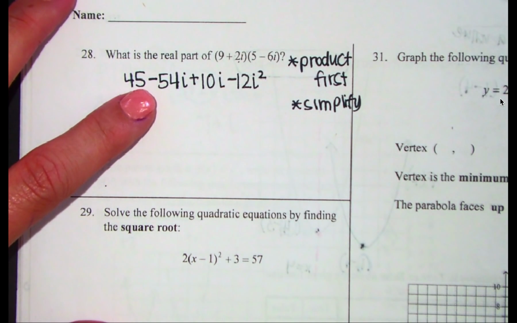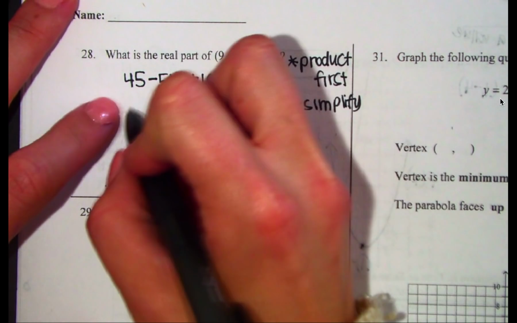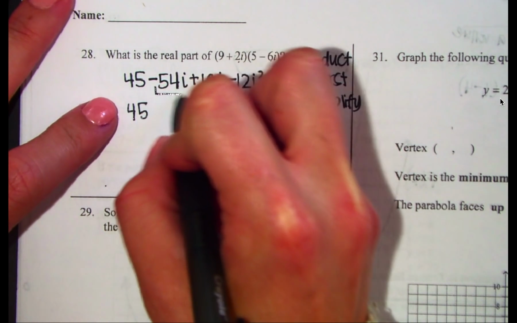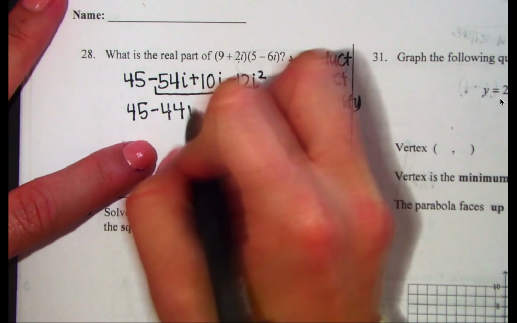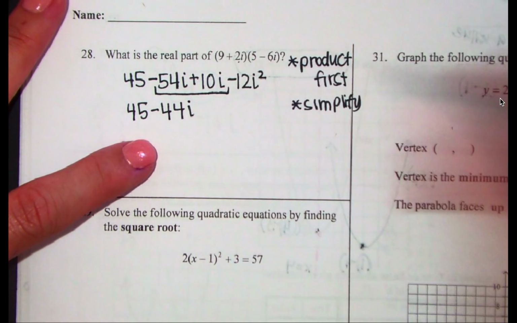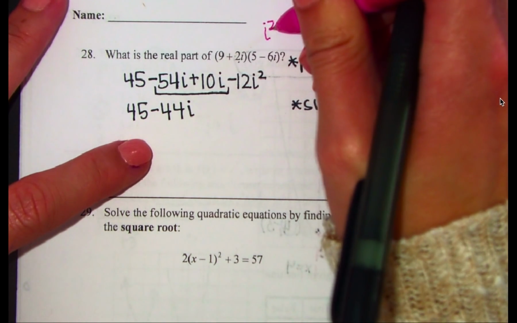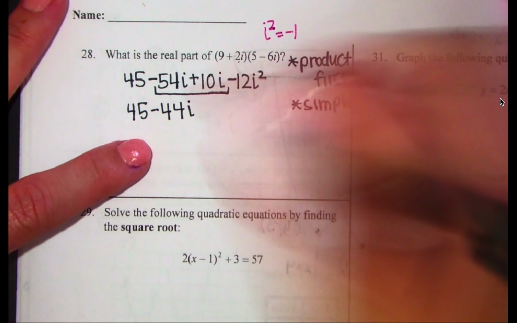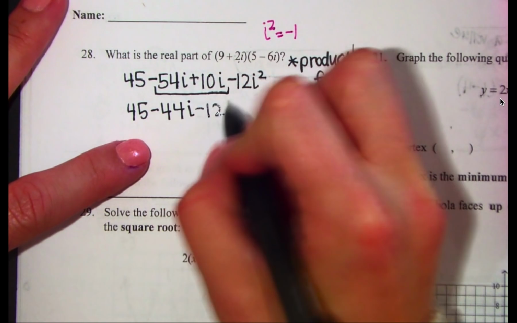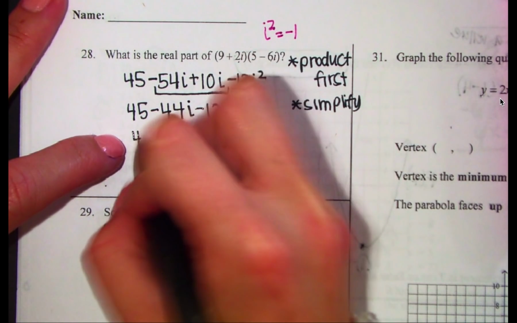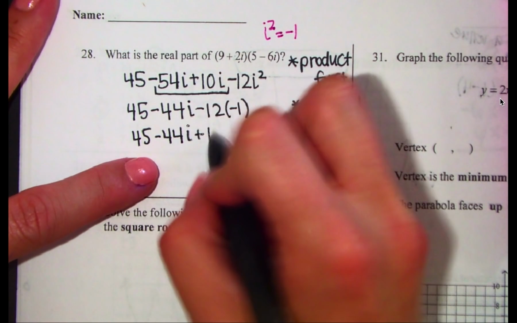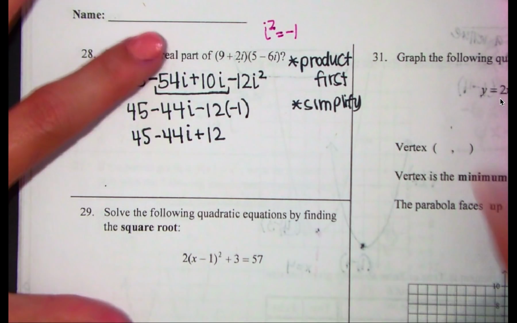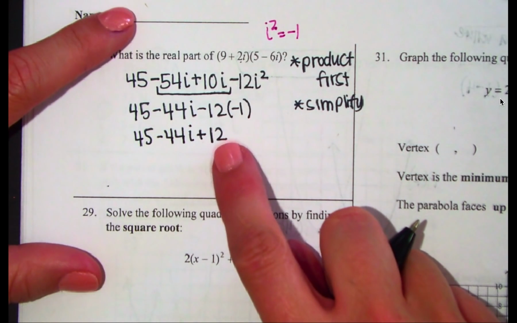So now I'm going to go through and simplify. So I'm going to write down 45. Combine negative 54i and positive 10i to give us negative 44i. And then remember, i squared is equal to negative 1. So I'm going to replace i squared with negative 1. So I get positive 12. Remember, i squared is thrown away. i is no longer part of this term.